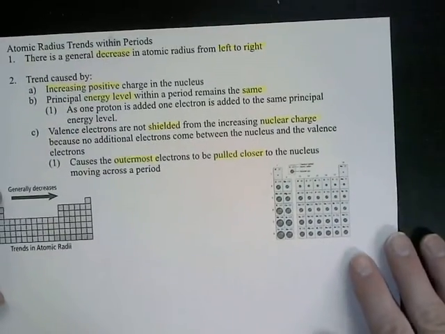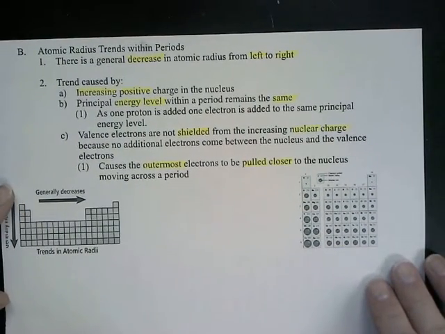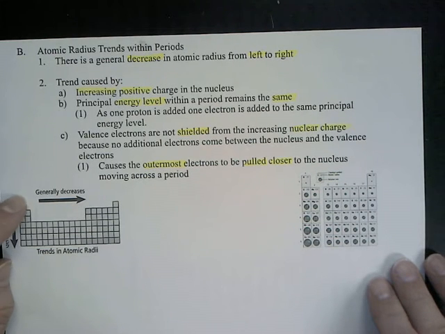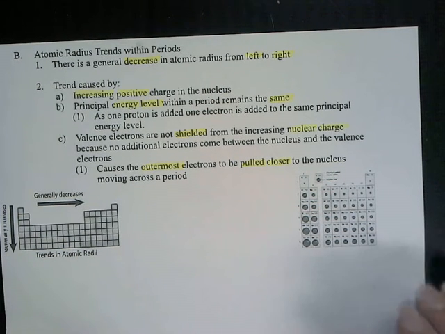The atomic radius is generally going to decrease from left to right. So as we move left to right in a row or in a period, it is going to decrease. This is because there are more and more protons as you move from left to right.